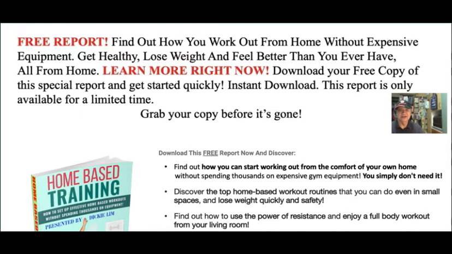In fact, if you see the top part here, the free report and find how you work from home, this is the main header that grabs the attention of people who need to create either a report or the home-based training. So this is an area about the home page. It is complete from here right down to here, and then grab your copy before it's gone.